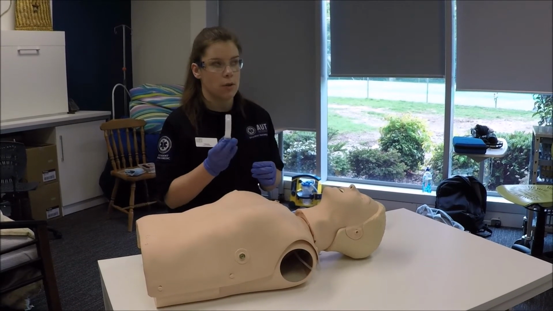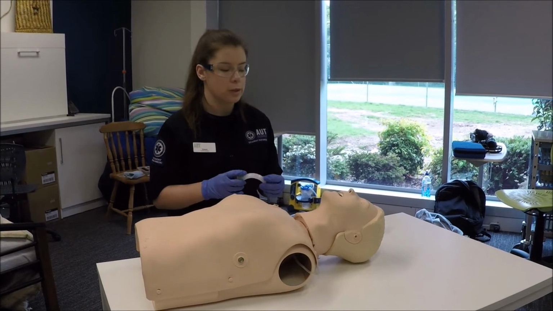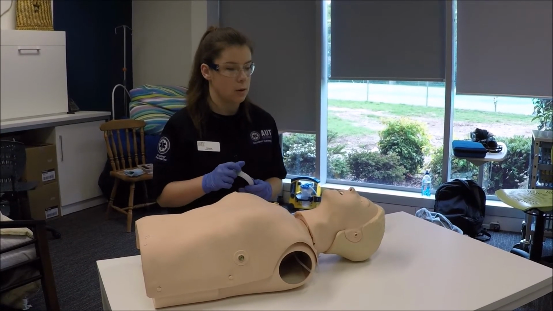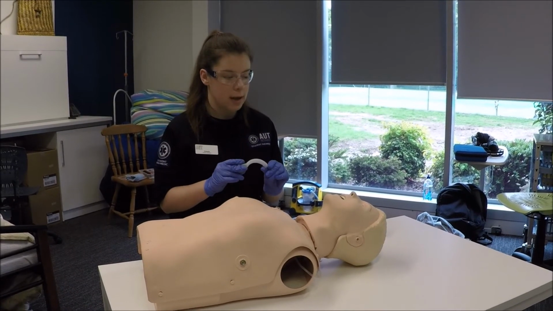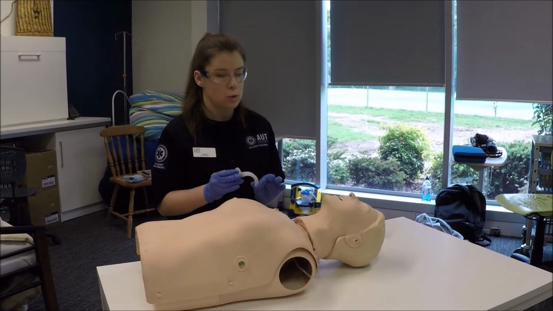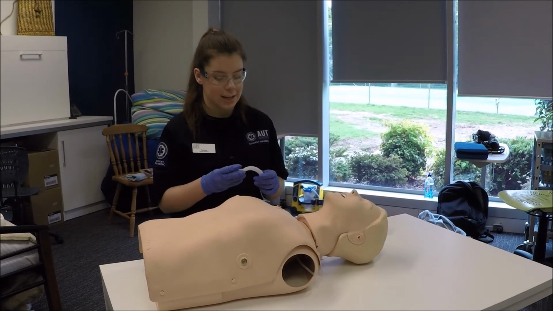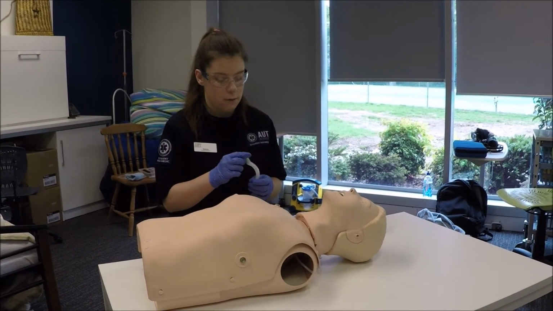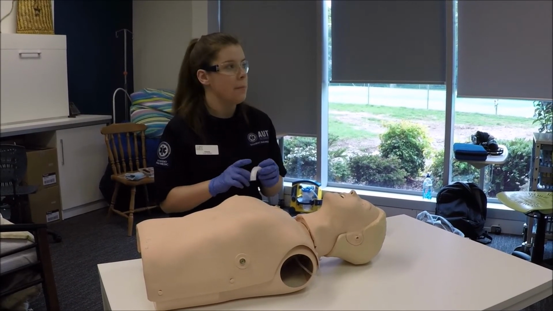Some contraindications of the OPA is if the patient still has an intact gag reflex, or there's any other obstruction that would make the use of it inappropriate, such as lockjaw. Some complications of the OPA is if the size is too big or too small, it can do damage to the oropharynx, it can induce vomiting, or can further block the patient's airway if there's already an obstruction there.